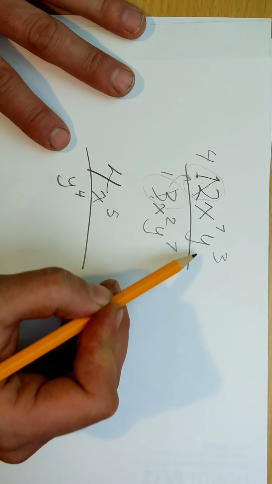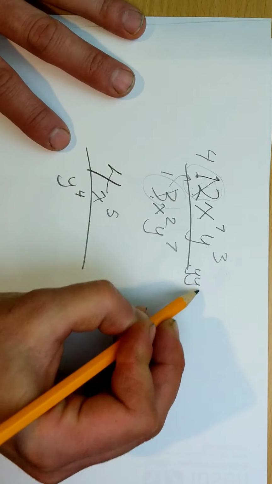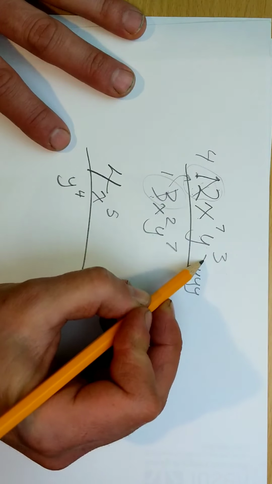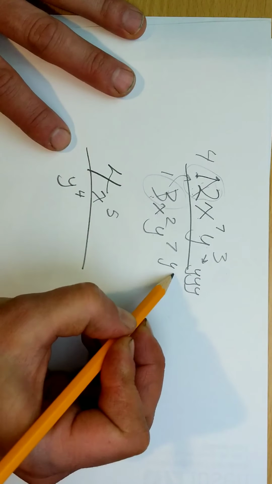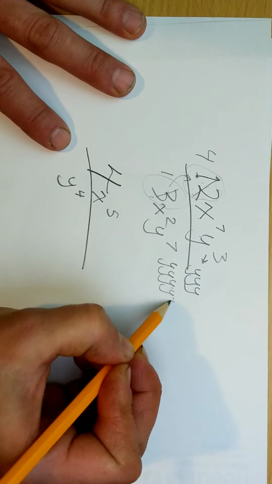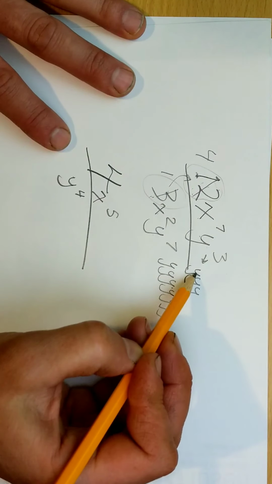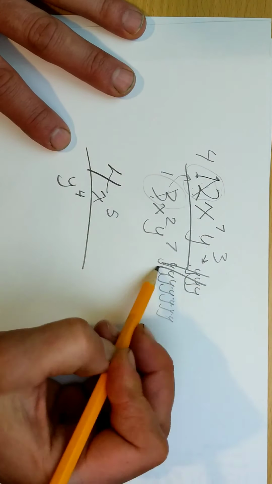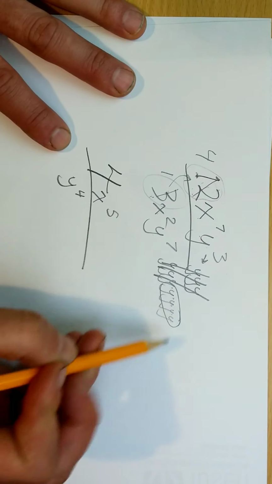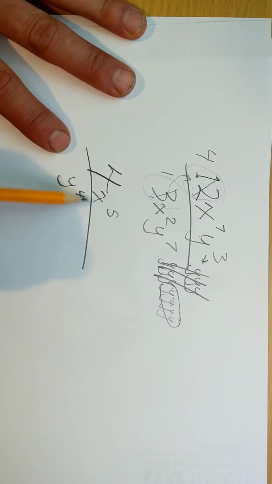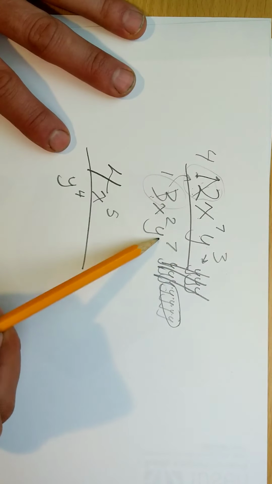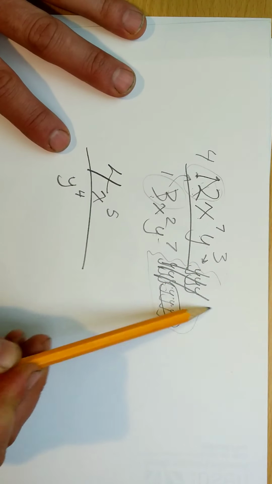If you're lost on what's going on, think of y. This is y cubed, y times y times y. This is y times y times y times y times y times y times y. That divided by itself, 1. That divided by itself, 1. That divided by itself, 1. What's left? y to the 4th on the bottom. Sorry, these aren't both true at the same time. This was replacing this stuff. Okay.